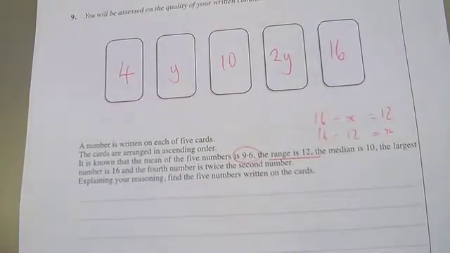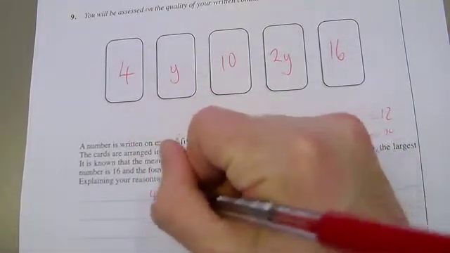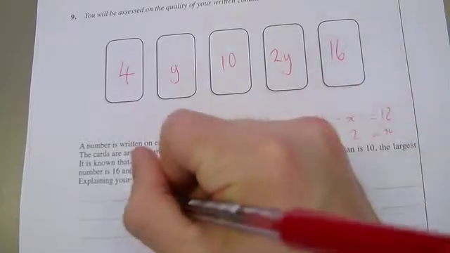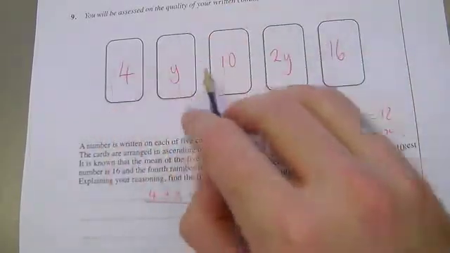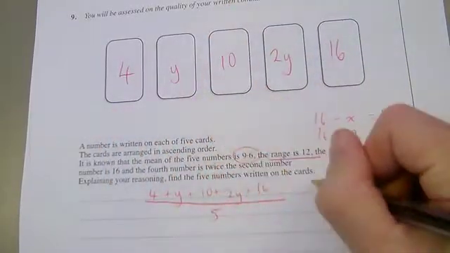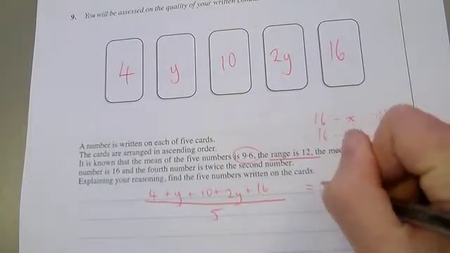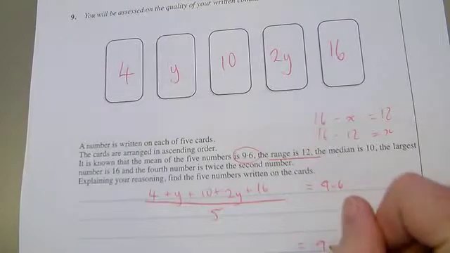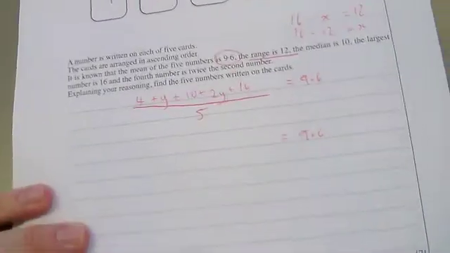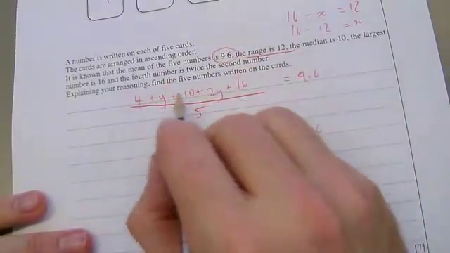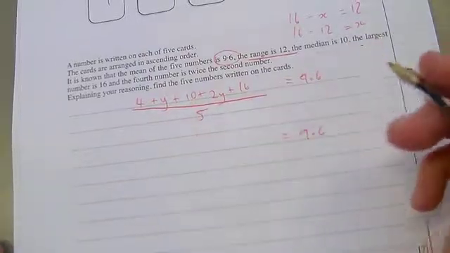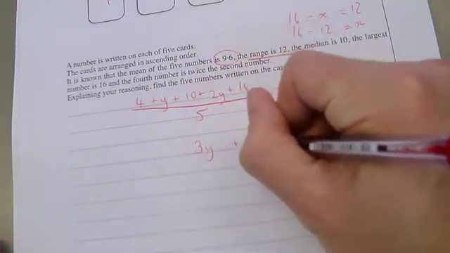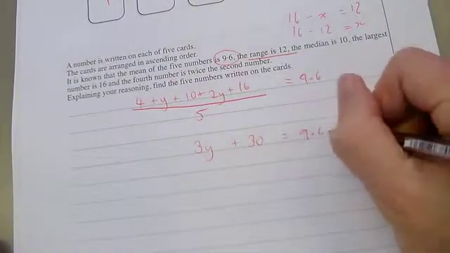So the mean is when I add up all the numbers together, so 4 plus y plus 10 plus 2y plus 16, and I divide it by how many there are, so 1, 2, 3, 4, 5, and that comes to 9.6. So take the divide by 5 over, it becomes times by 5. And then 4 plus 10, 14, plus 16 is 30, and then y plus 2y is 3y. So 3y plus 30 is equal to 9.6 times 5.